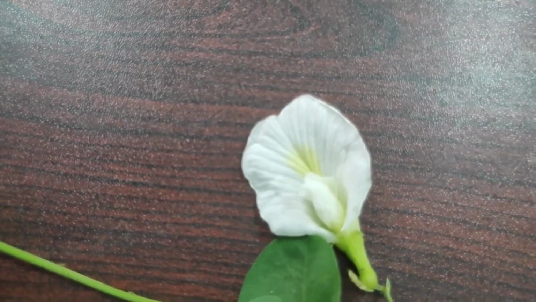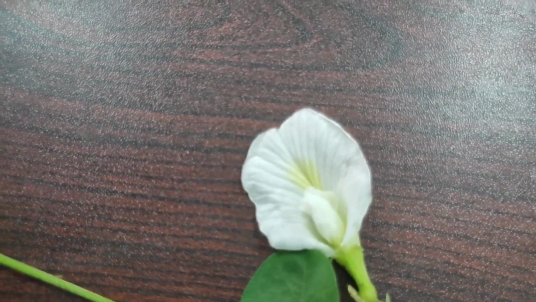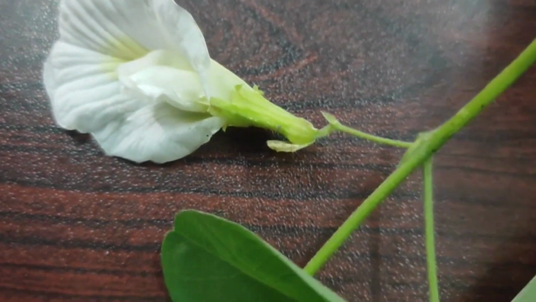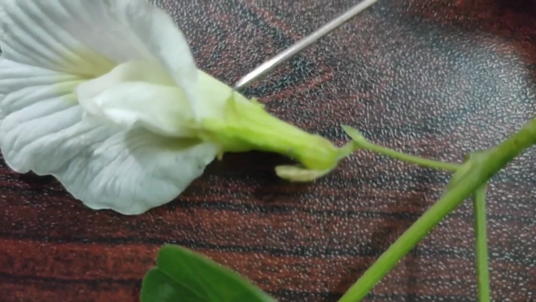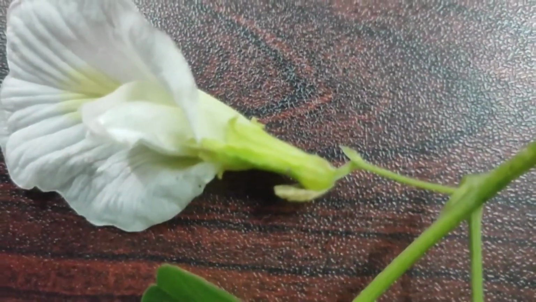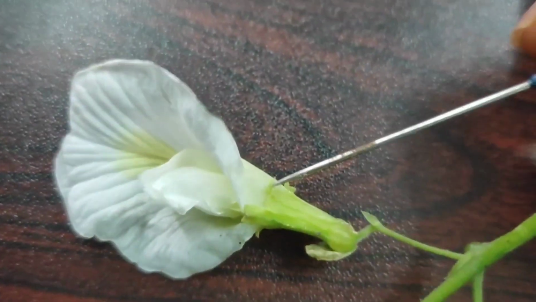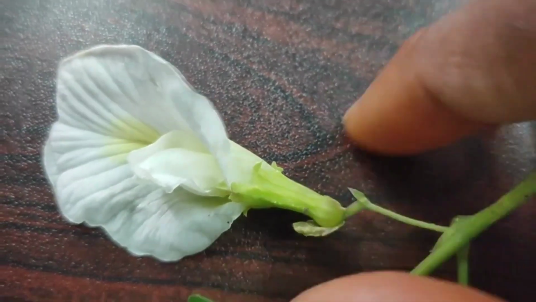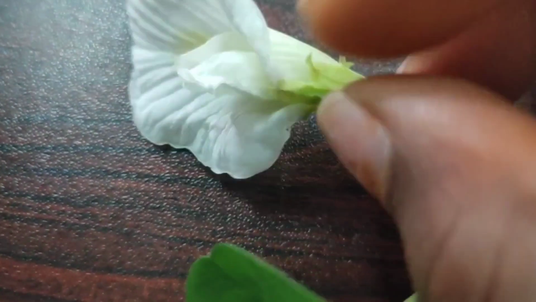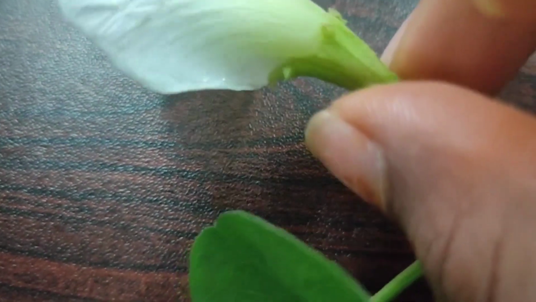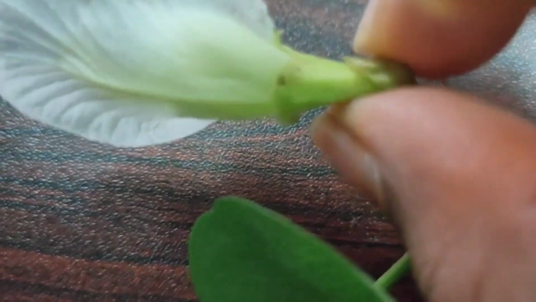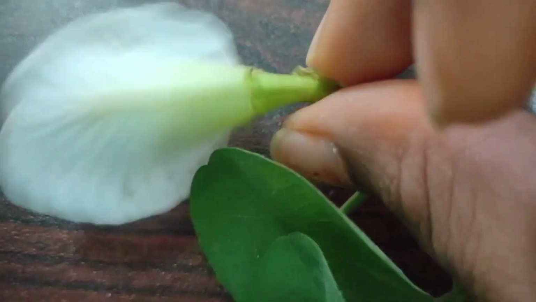Now we'll study the sepals. Students, what green colored part are you seeing? This green colored part we call the calyx. Its individual members, it means the calyx is having 5 sepals. So we will count it. Okay, 1, 2, 3, 4 and 5. Okay, 5 sepals are there.